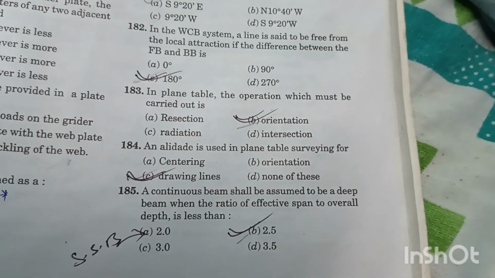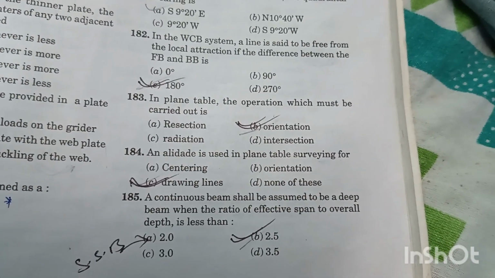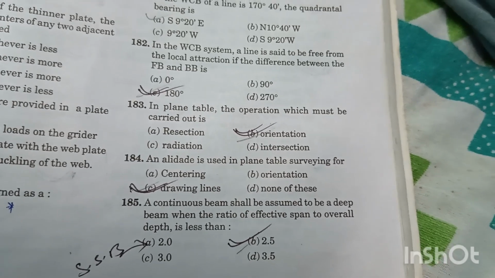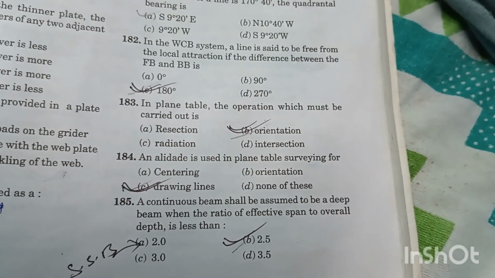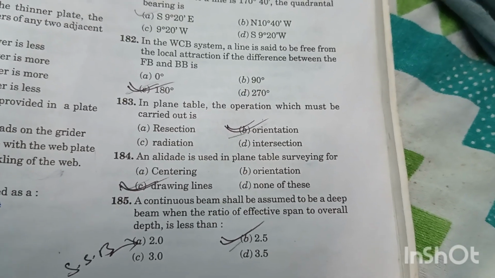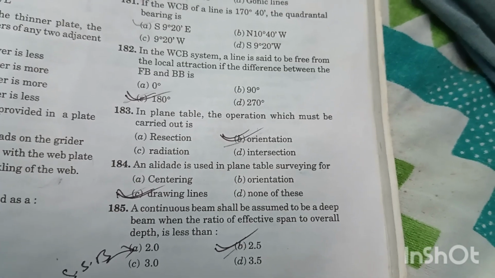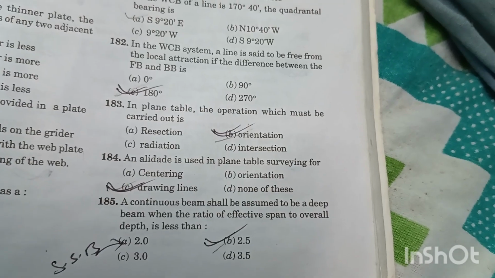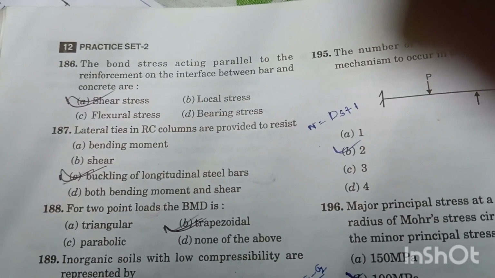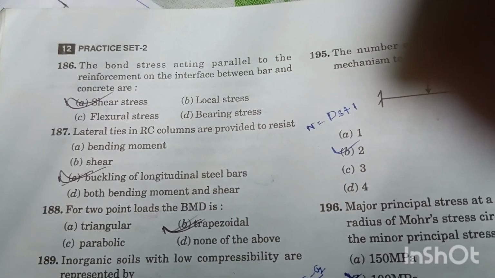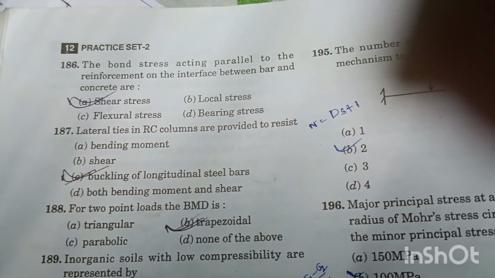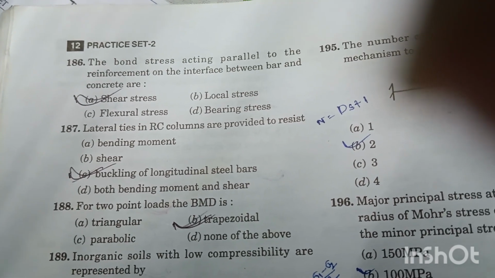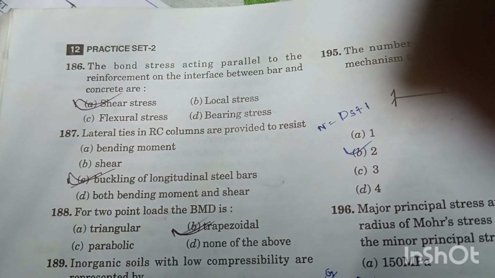Question number 185. A continuous beam is said to be a deep beam when the ratio of effective span to overall depth is less than 2.5. Option B is the right answer, and this value is 2 for simply supported beam. Question number 186. The bond stress acting parallel to the reinforcement on the interface between the bar and concrete is shear stress. Option A is the right answer.